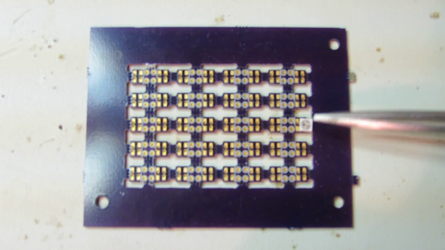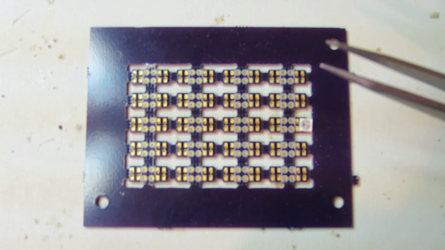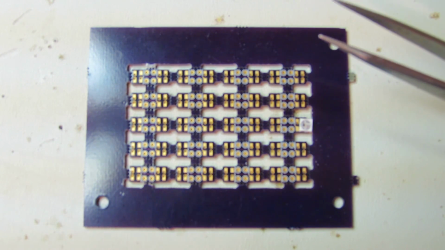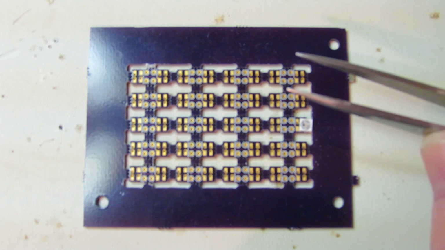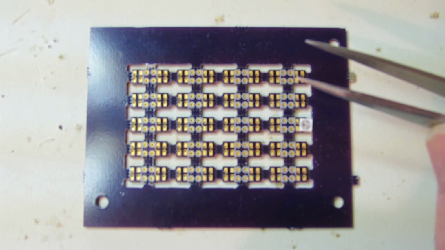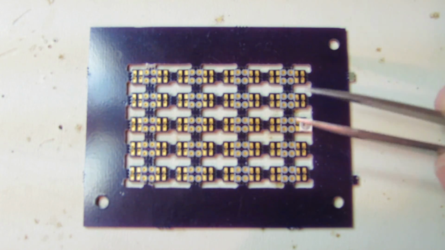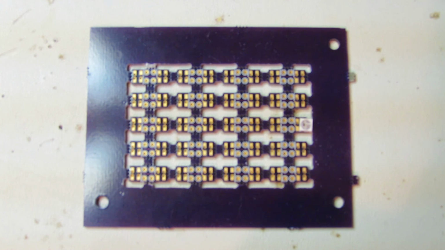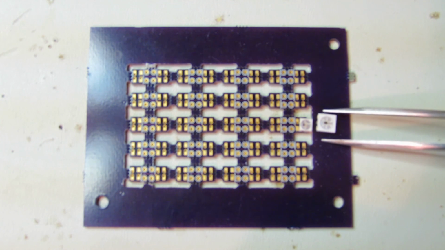And this is the Mini 3535 or the SK6812, I think, whatever you want to call it. And so it's the 3.5 millimeter square. And just to compare it, here's a regular WS2812.